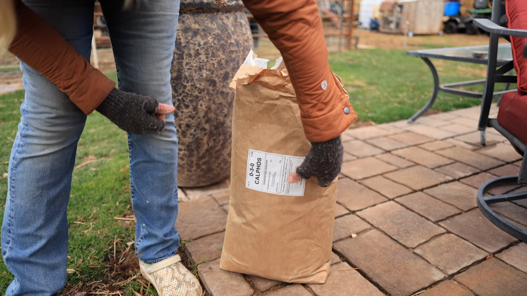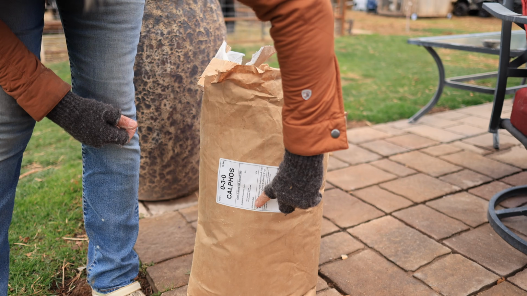If you only have a few fruit trees, then buying the fruit tree mix might be your best option. But I have a lot of fruit trees. I've got 48, and I want to do it as economically as I can. So I feed my trees with CalPhos, which has phosphorus and it has calcium in it as well. I only have to feed 1 pound to 2 pounds per tree.